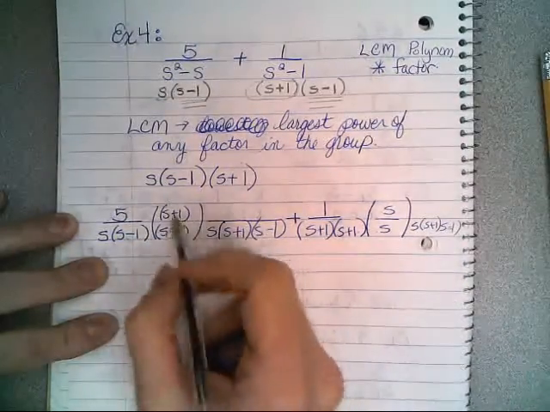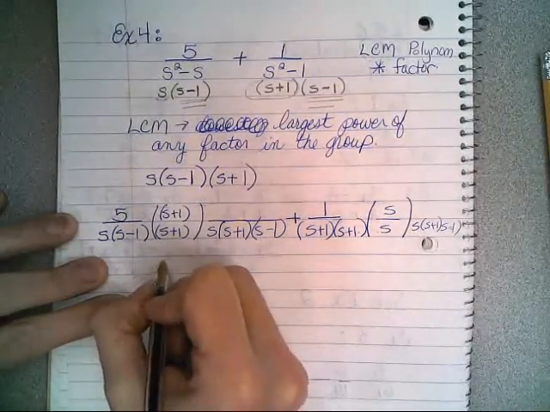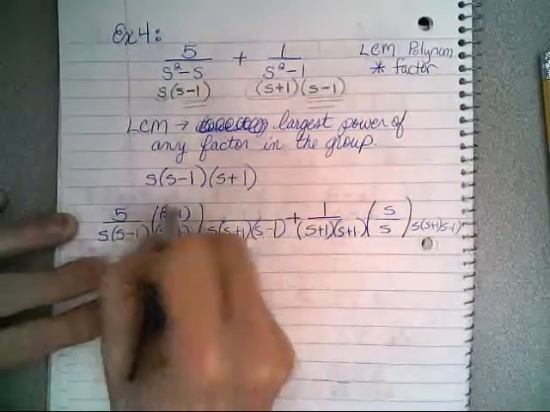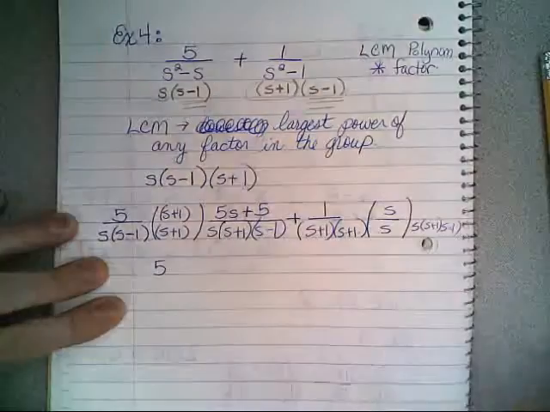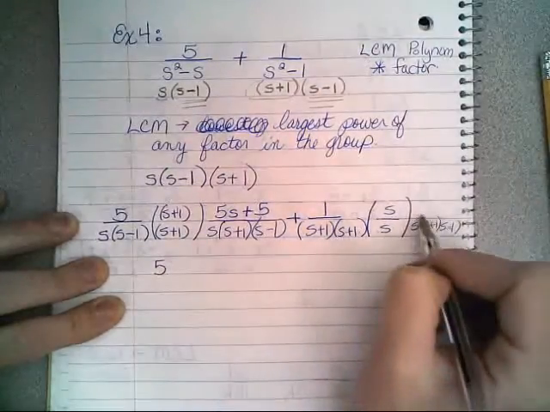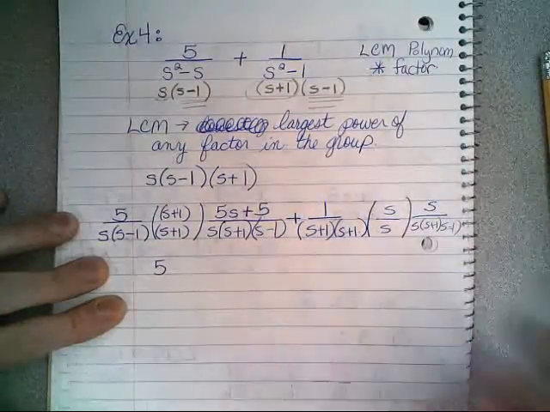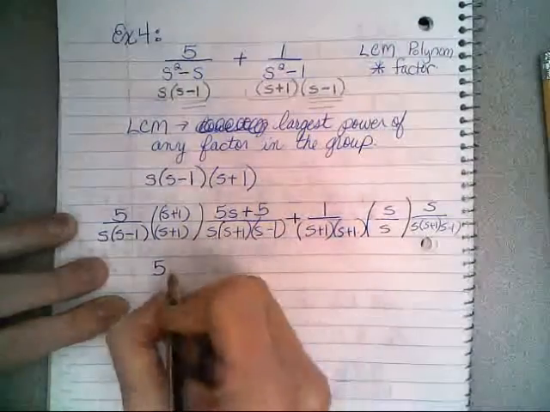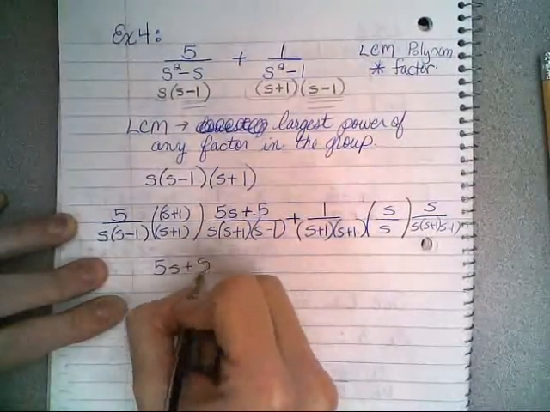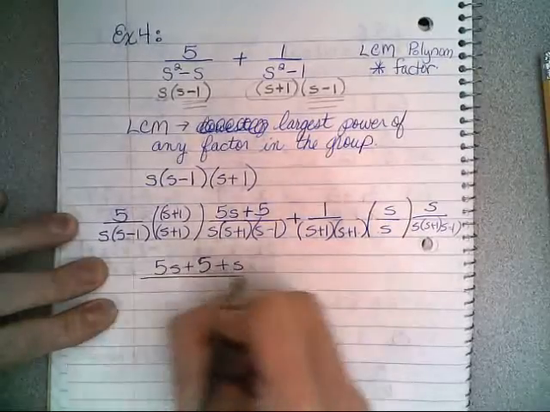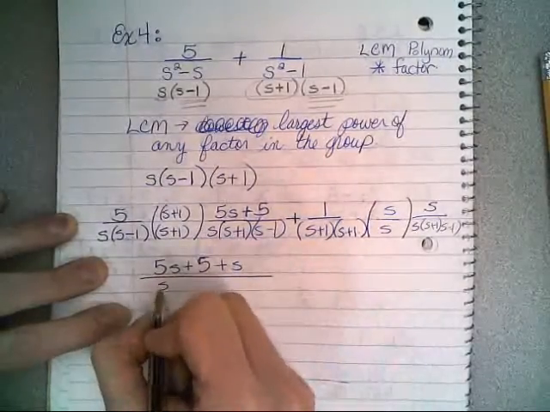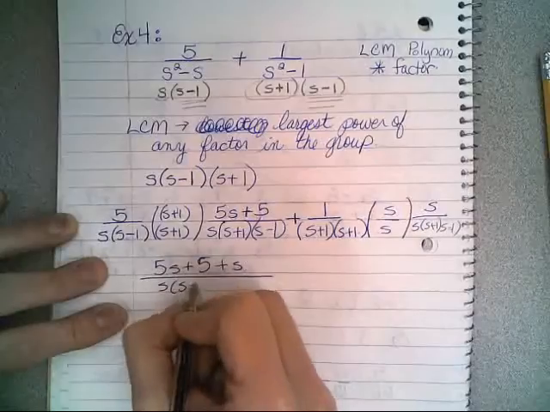So I know I might run out of time here, but I'm going to go quick. The first, this becomes 5s plus 5. This becomes s, 1 times that. The sum of which is 5s plus 5 plus s over that, s times s plus 1 times s minus 1.